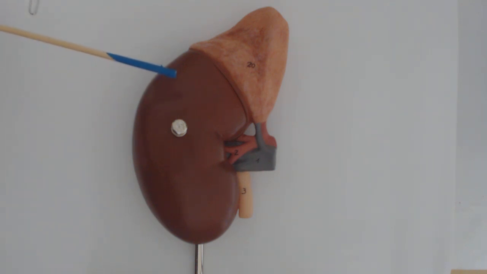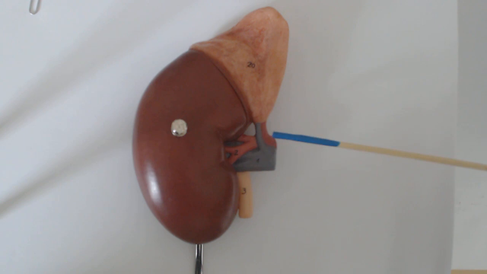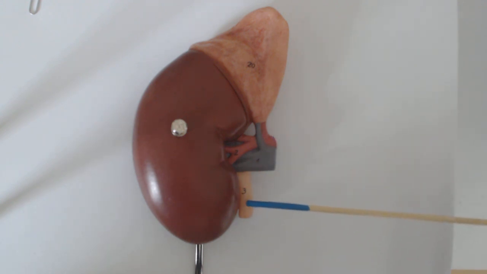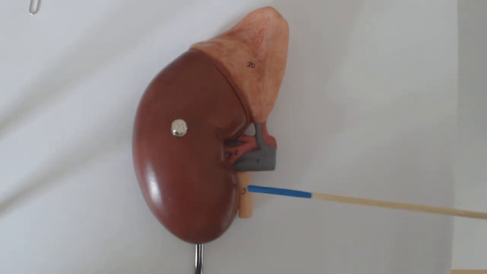This is the kidney. On top is the adrenal gland, and then we can see a couple of other structures going into and out of the kidney. We have the renal artery, renal vein, and ureter. Where the renal artery, renal vein, and ureter all enter or exit the kidney is in this little concave portion here that is known as the renal hilus or hilum.